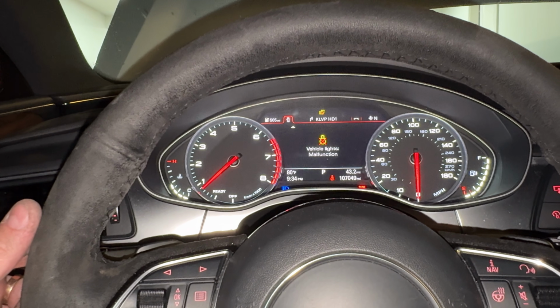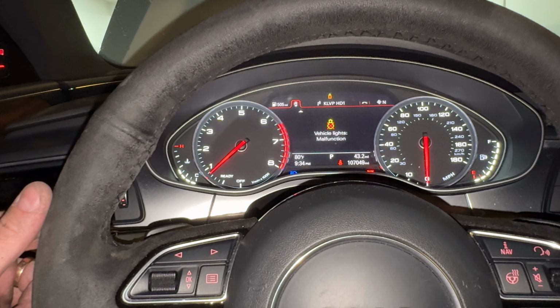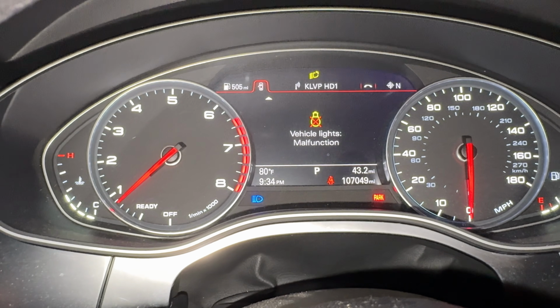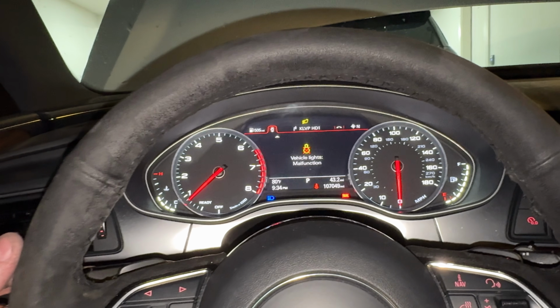But I guess not right now. All right, I'll probably drive it to work tomorrow, and then we'll see if it stays or goes away. But for now, let's go back to the Beamer. So we've got some exciting news.